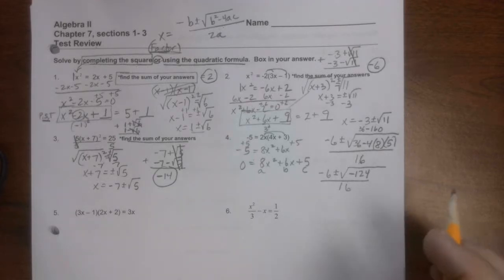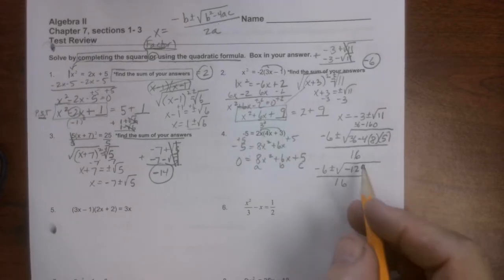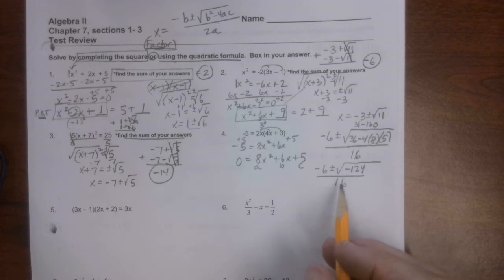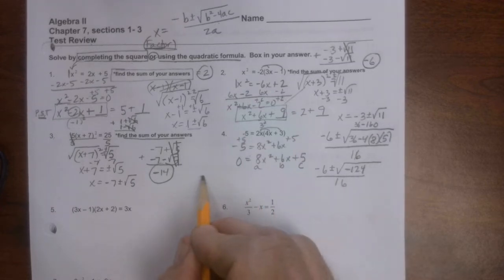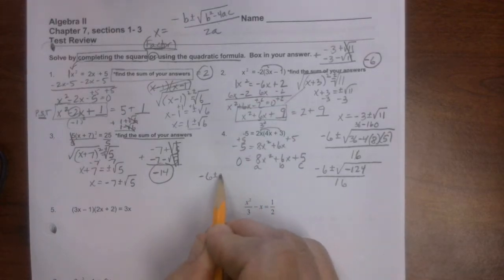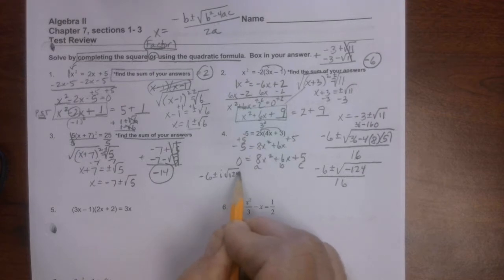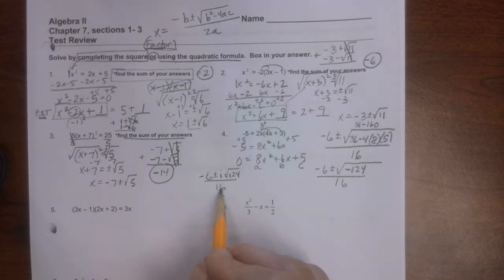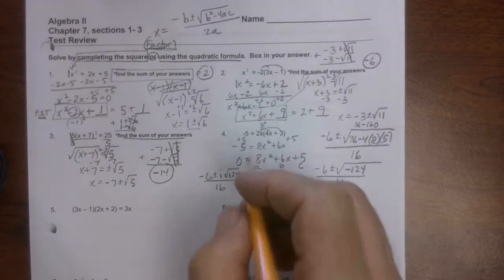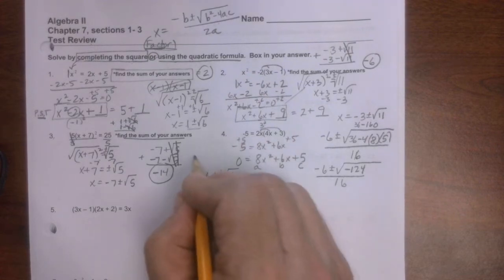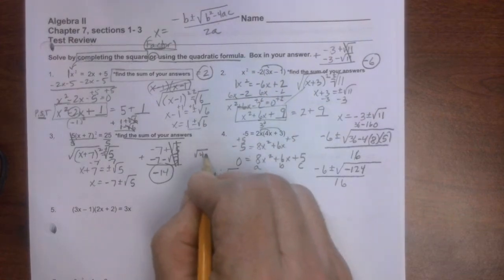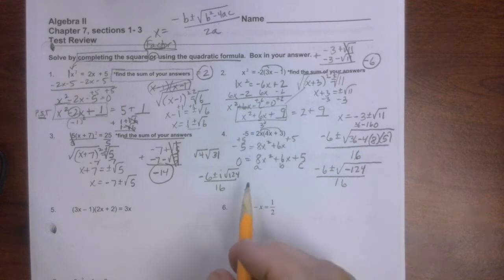And you can see we got a negative under the square root, so it's our first time having imaginary numbers. I'm going to take the i out, so it's negative 6 plus or minus i times the square root of 124 all over 16. Now the square root of 124, believe it or not, 4 will go into that. So I got 4 and 31.